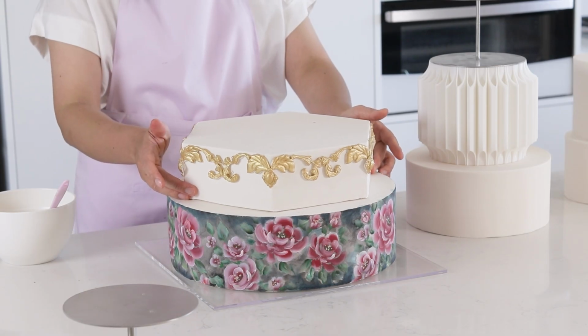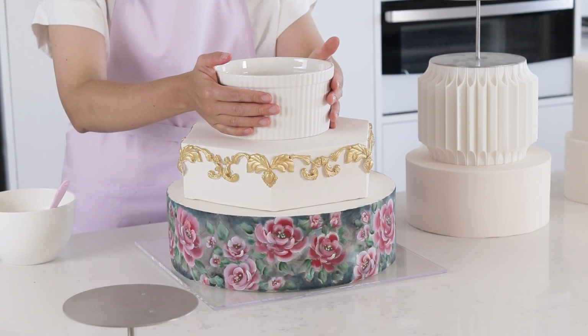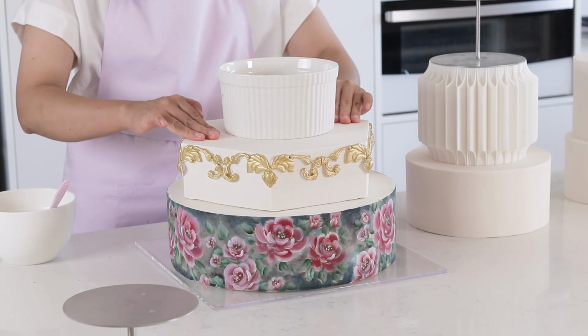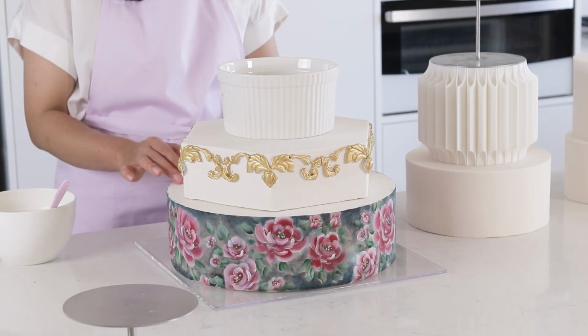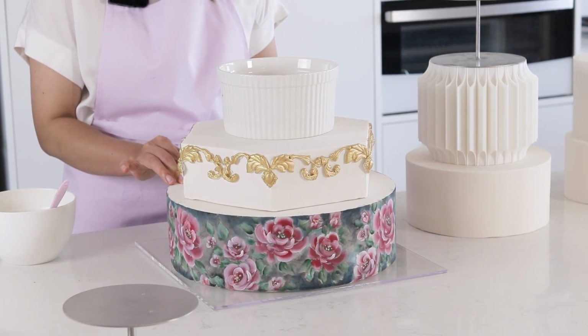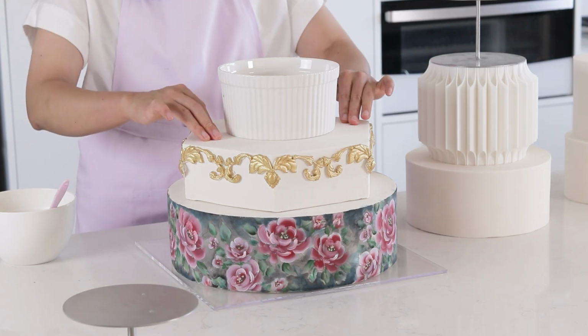Obviously you want to make sure that this is completely centered. And then you can put a weight on top, just something heavy just to press this down. Just double check that everything is centered before the chocolate completely sets. You have a little bit of time to move this around.